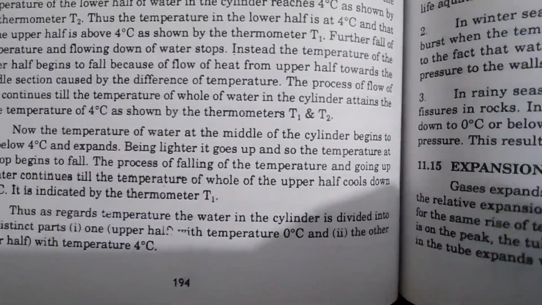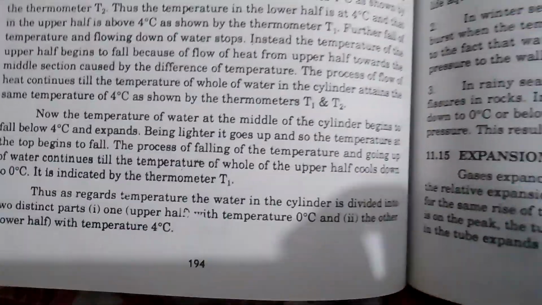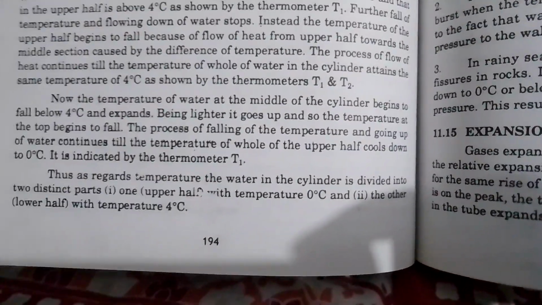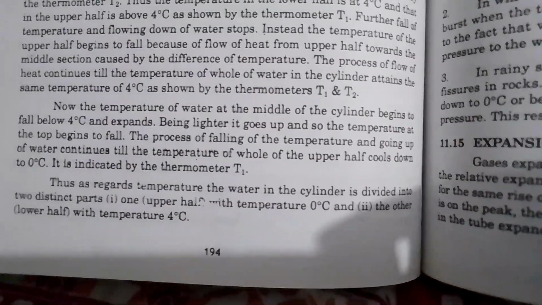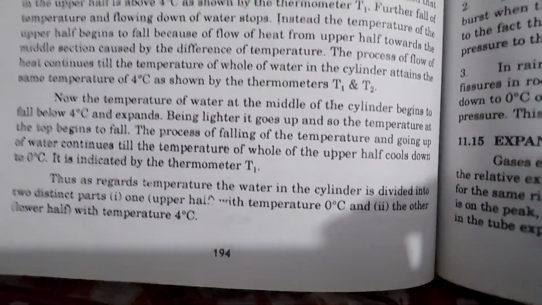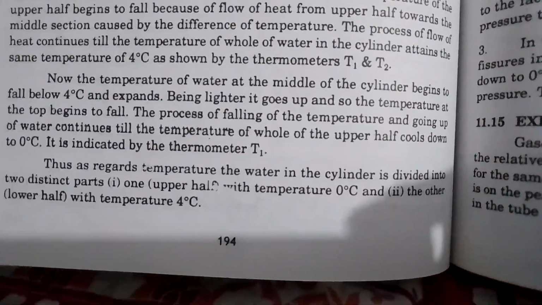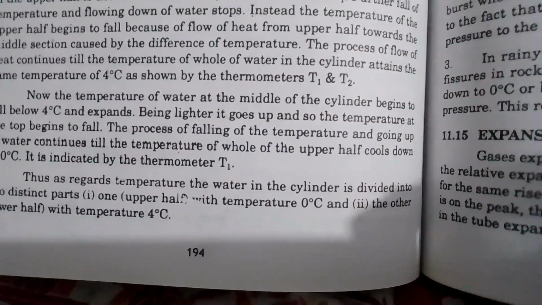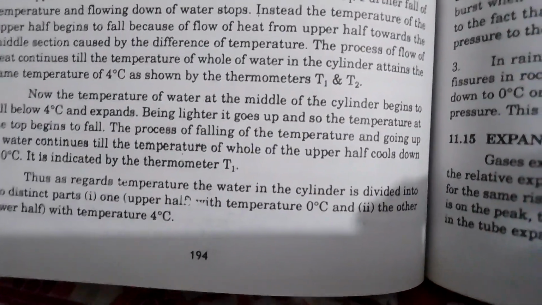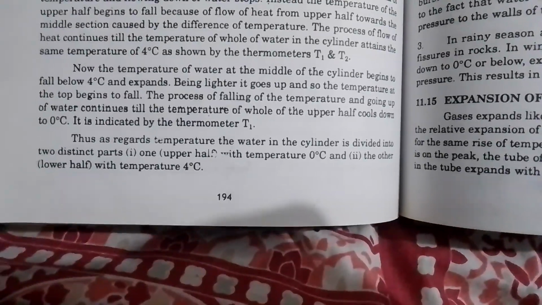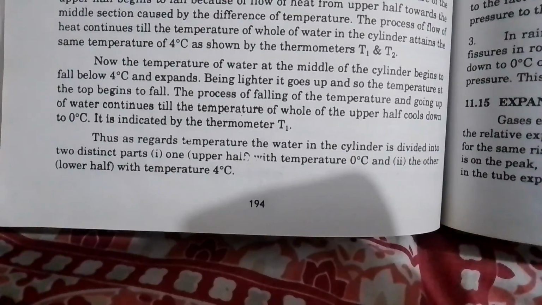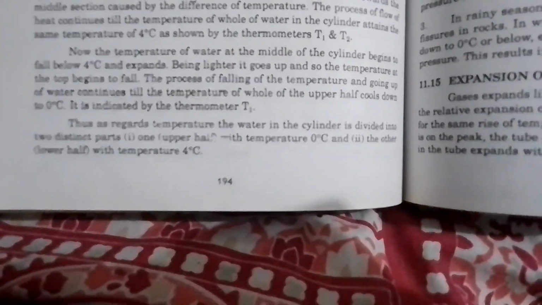Now the temperature of water at the middle of the cylinder begins to fall below 4 degrees and expands. Being lighter, it goes up, and so the temperature at the top begins to fall. The process of falling of the temperature and going up of water continues till the temperature of the whole of the upper half cools down to 0 degrees. It is indicated by the thermometer.